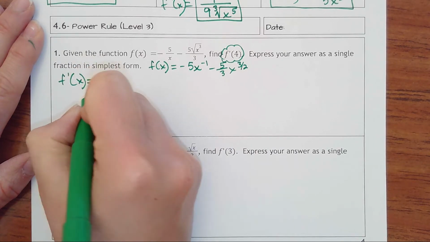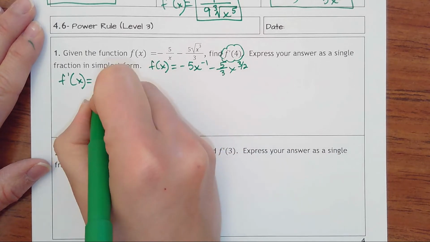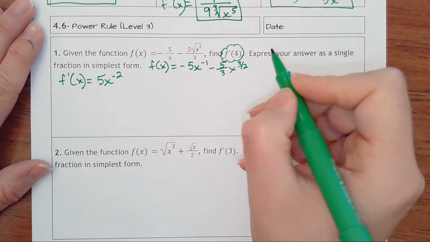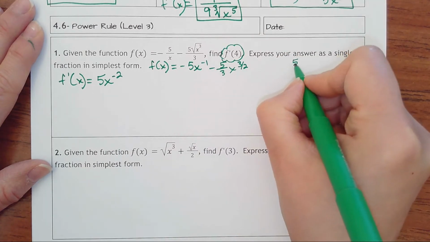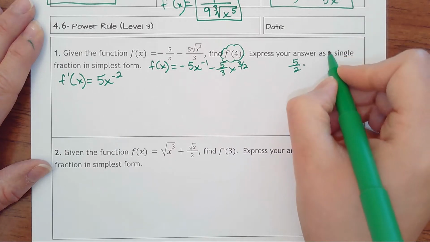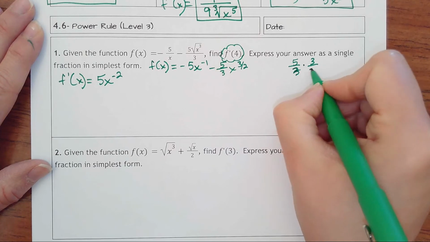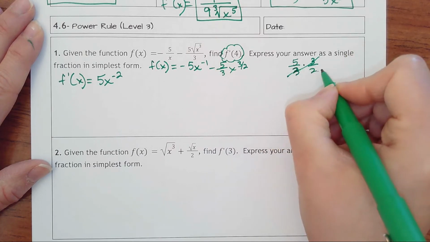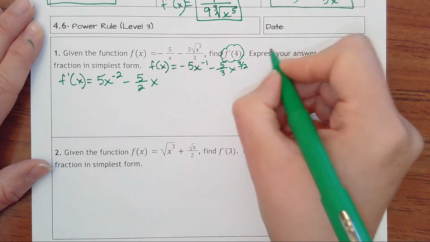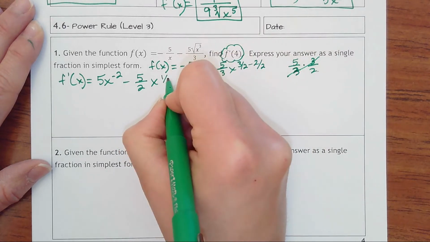So f prime of x, I would have negative 1 times negative 5 is 5. X to the subtract 1 would be to the negative second. Think about what happens if you take 5/3 times 3/2. Your 3's would cancel, so it's 5/2. Going to be minus still. X to the, think about 3/2 minus 2/2 would be positive 1/2.